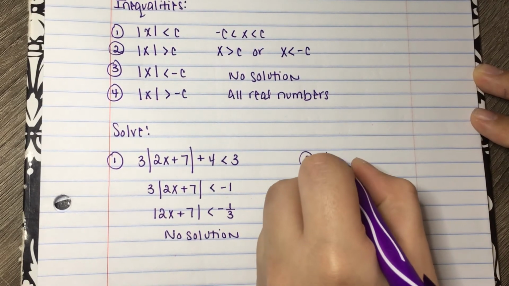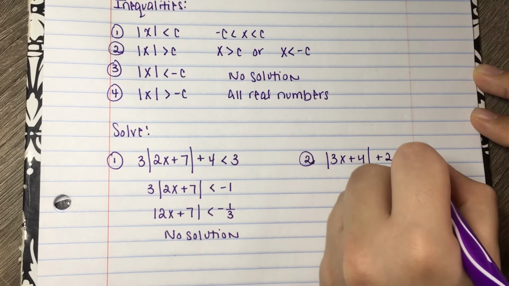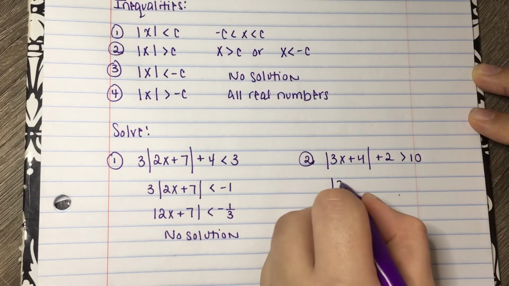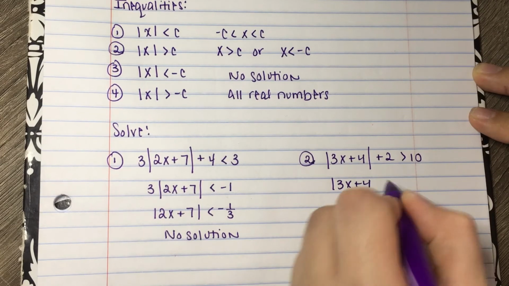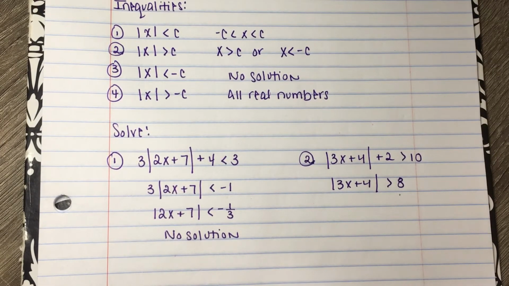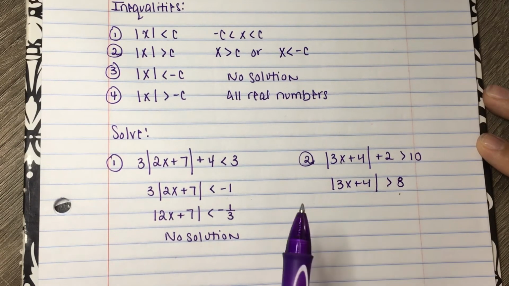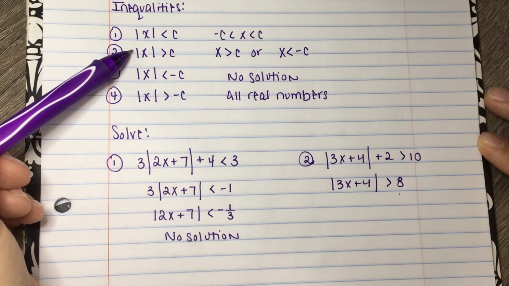We have the absolute value of 3x plus 4, plus 2, and that's greater than 10. Same thing, isolate that absolute value sign here. And we're going to have that is greater than, did I say less than? I don't know, greater than 8. All right, greater than 8. And now we see the absolute value of an algebraic expression greater than a positive number. Okay, greater than positive c.